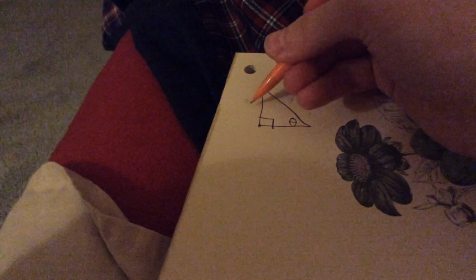This is a Greek letter that we call theta. Let's say this side is 3, this is 4, and this is x.